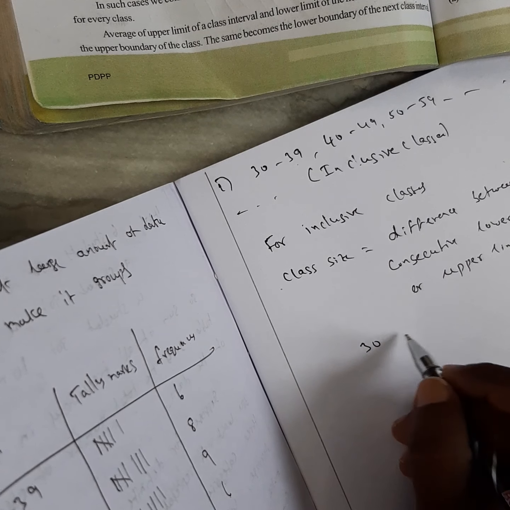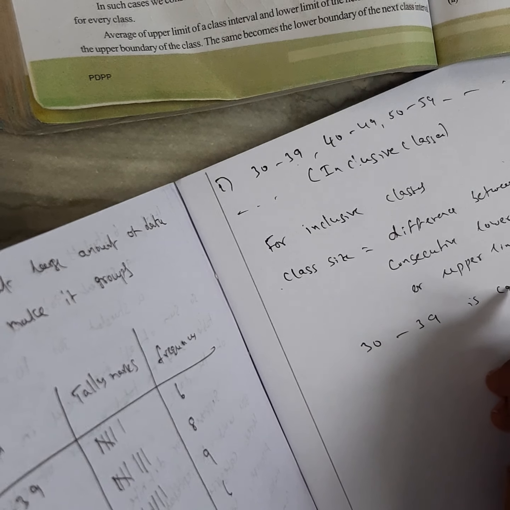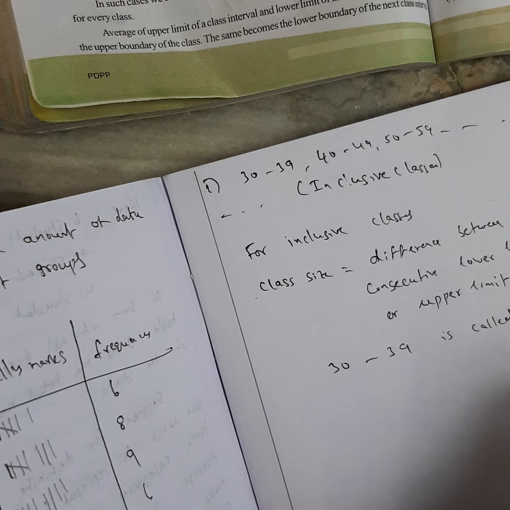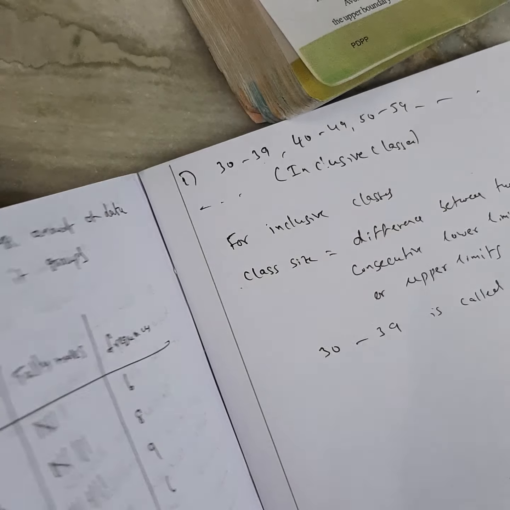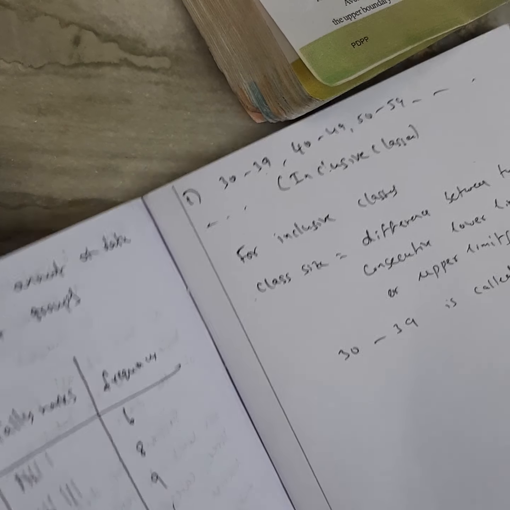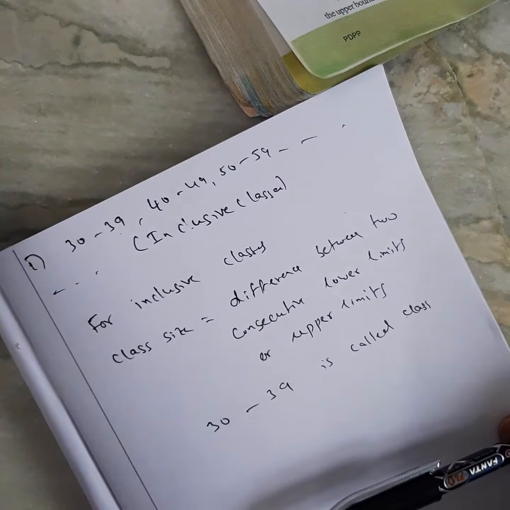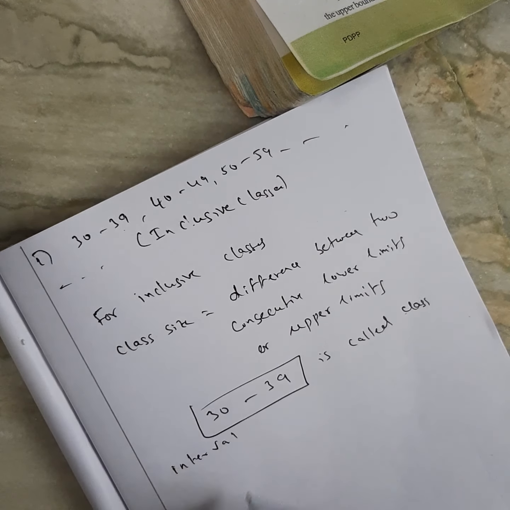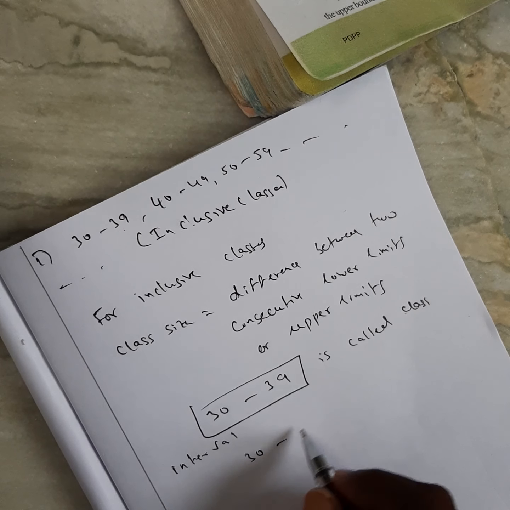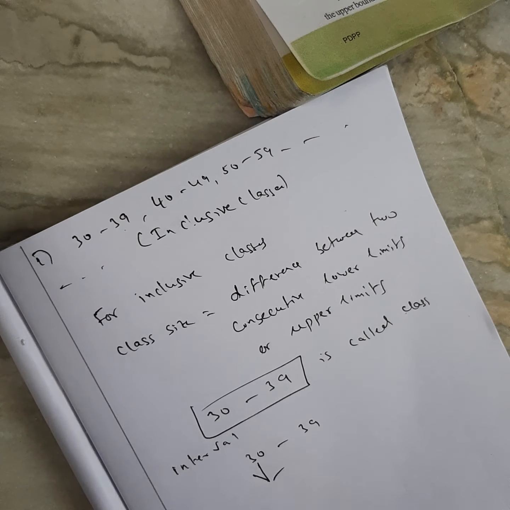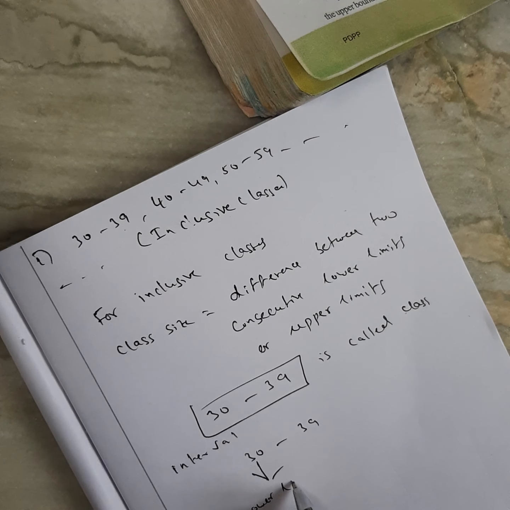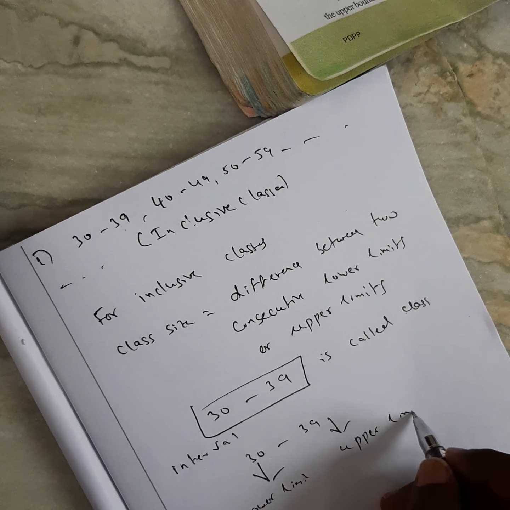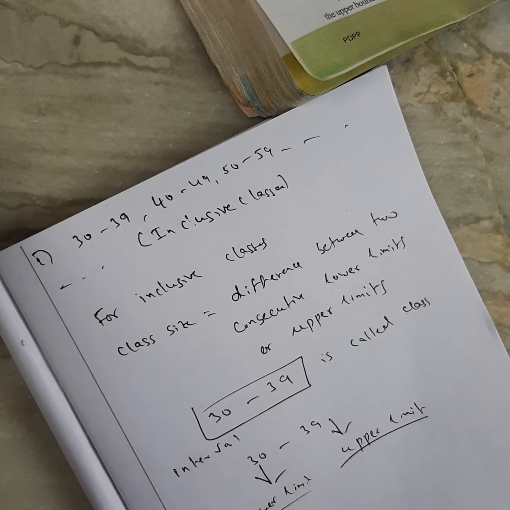Children, in this, 30 to 39 is called a class interval. In 30 to 39, 30 is called the lower limit, and 39 is called the upper limit.